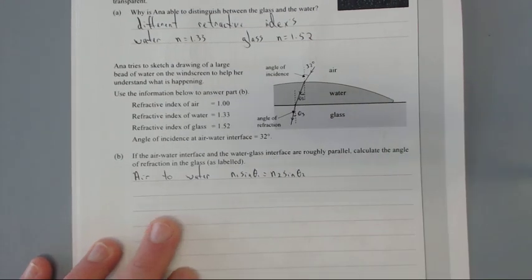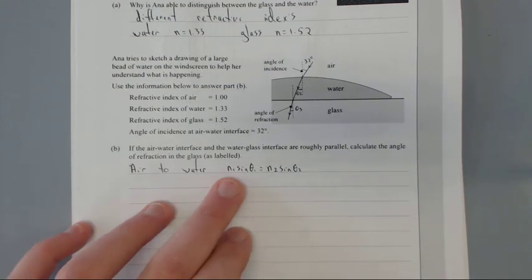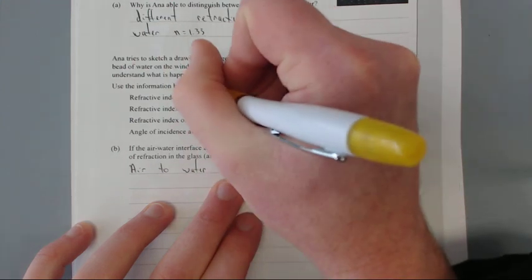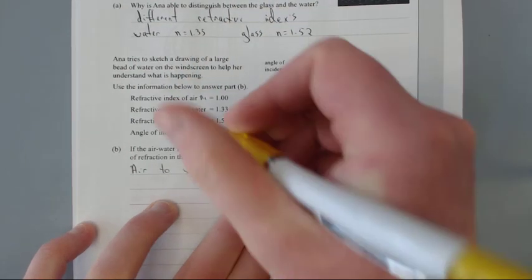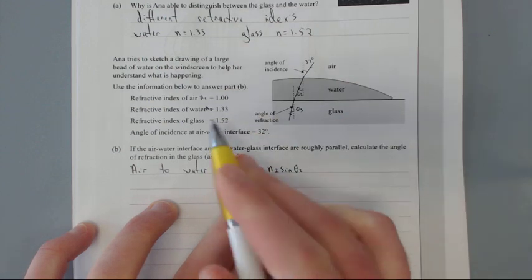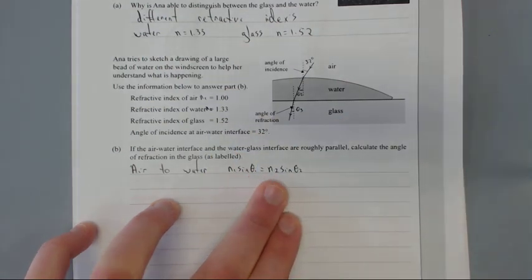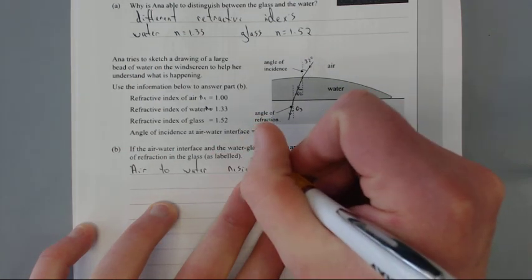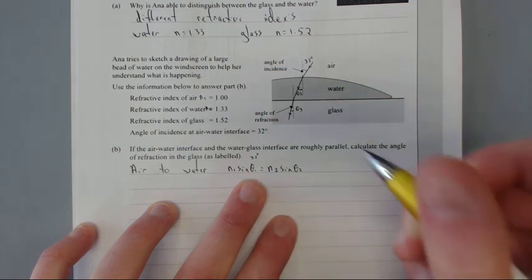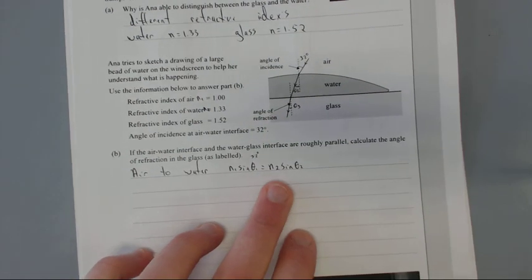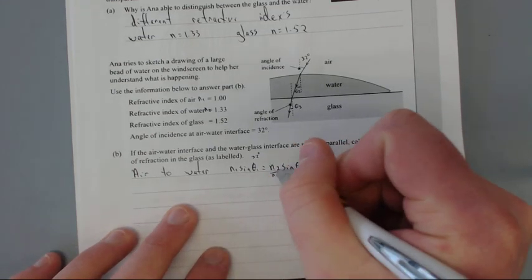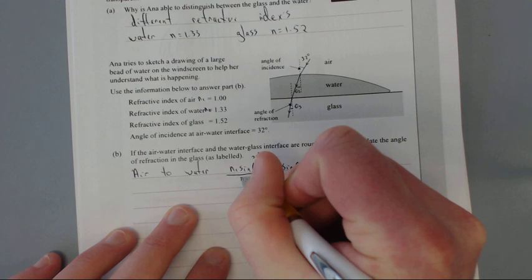n1 is air, so that's just going to be 1. Water we'll call n2. And theta 1 is 32 degrees. We're trying to find theta 2, so we divide both sides by n2, cancel that out.